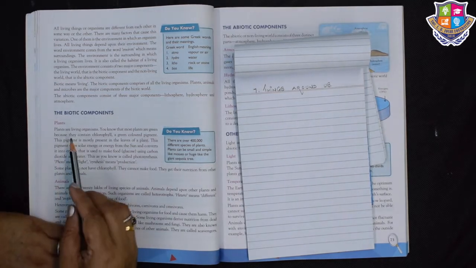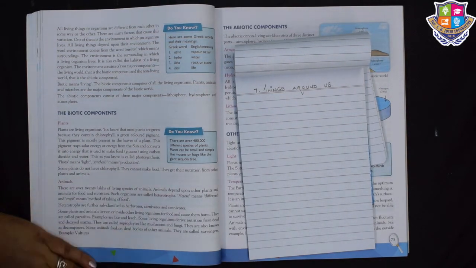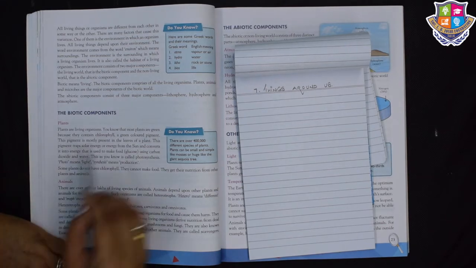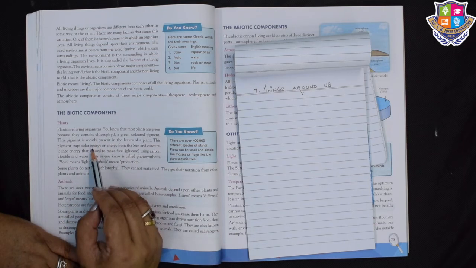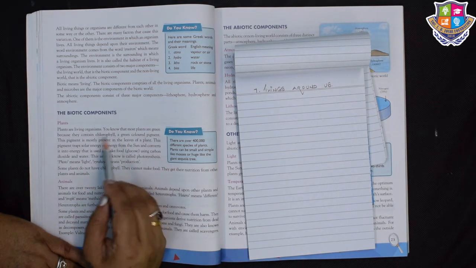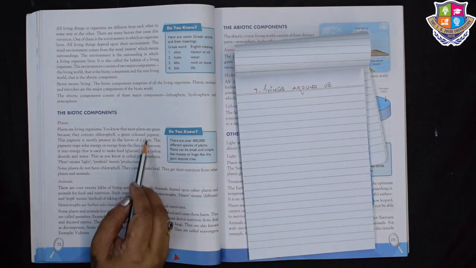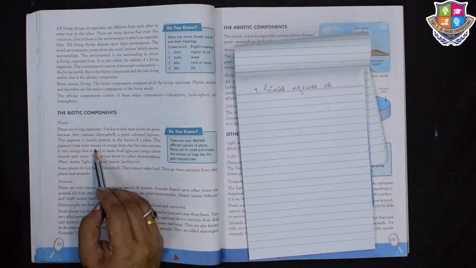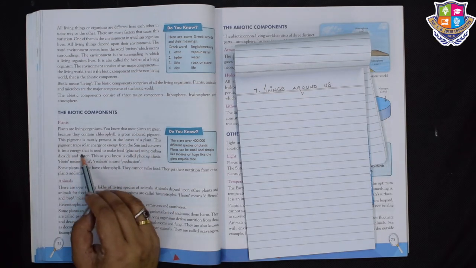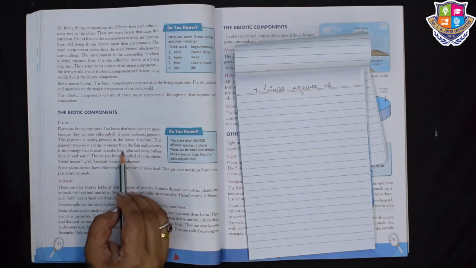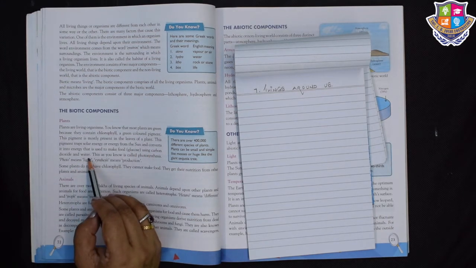Okay, now we come to the biotic components. That's the plants. Plants are living organisms. You know that most plants are green because they contain chlorophyll, a green colored pigment. This pigment is mostly present in the leaves of a plant. This pigment traps solar energy, or energy from the sun, and converts it into energy that is used to make food, that's glucose, using carbon dioxide and water.